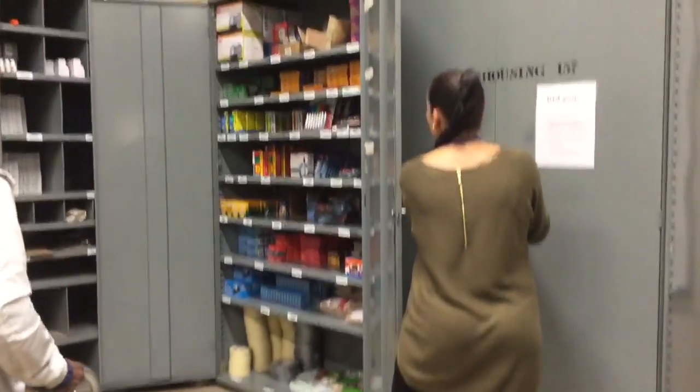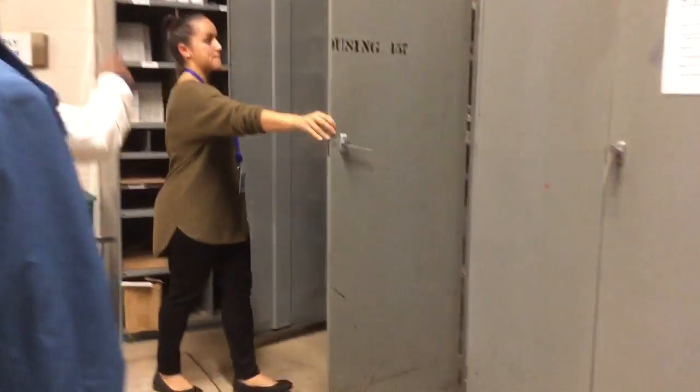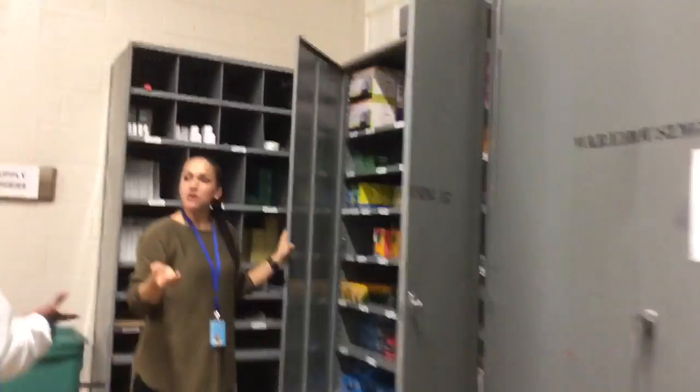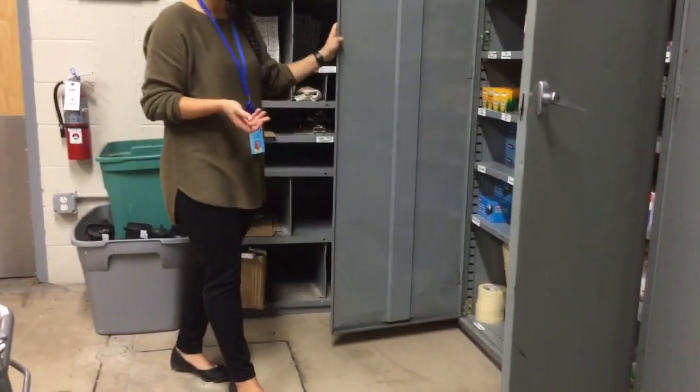We count, right? Okay, count inventory. We do. Count inventory. So that way we know. So why do we count it? To make sure how many items we have. Right, so if we're missing one, we'll say, oh, this is missing, and we'll know we have to look for it or find out what might have happened to it.